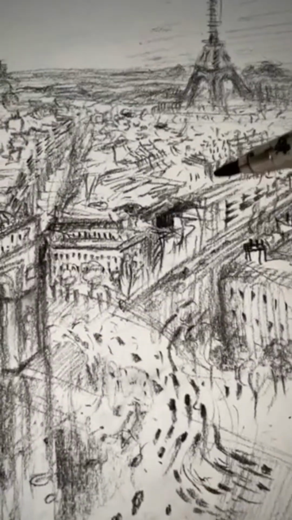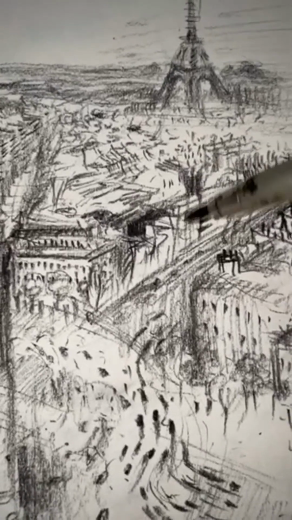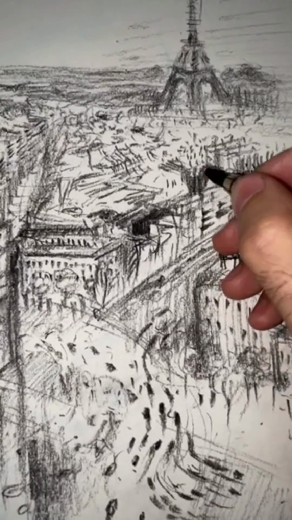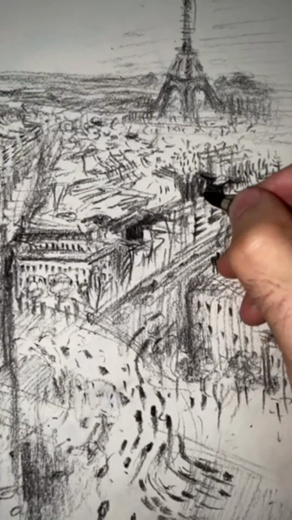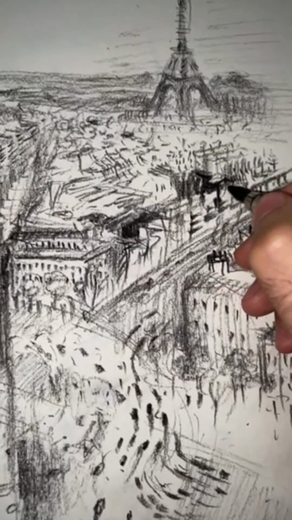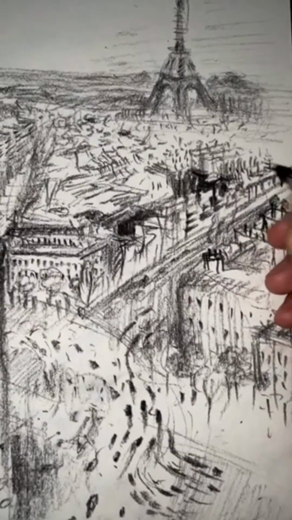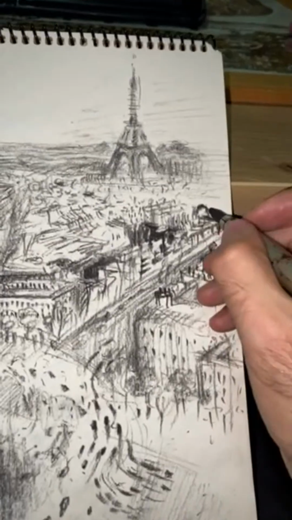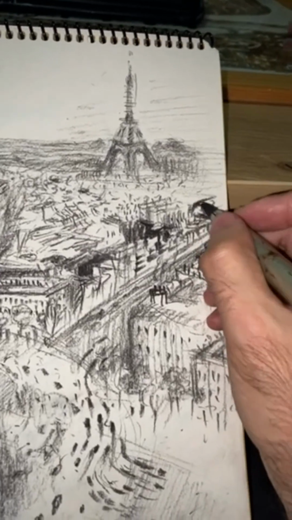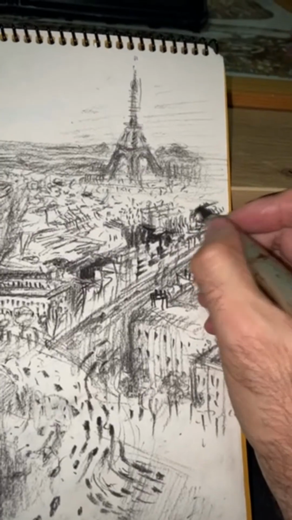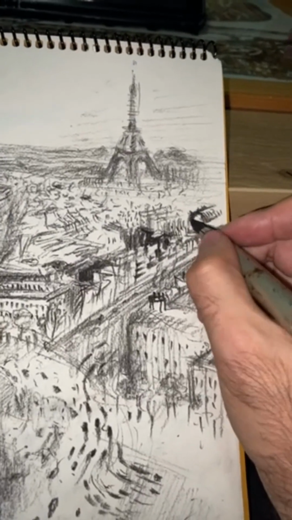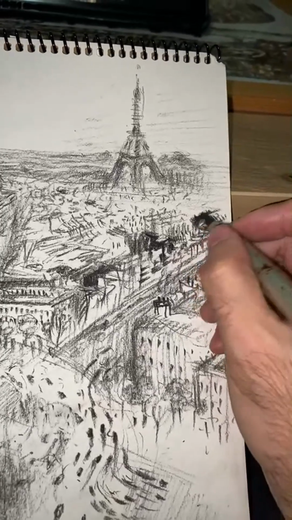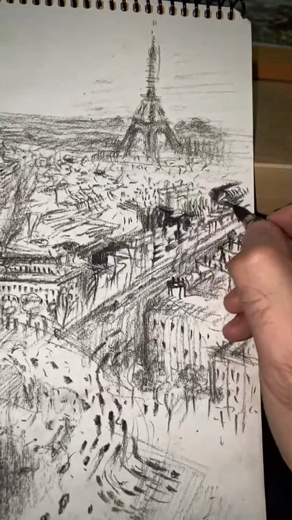Let's go back to the buildings. Some angles here. Some round shapes, like rooftops. Maybe the railway station or high speed train station. Saint-Lazare, maybe.